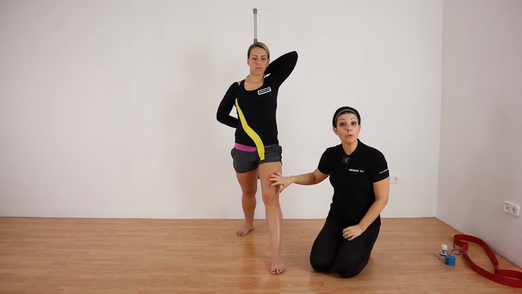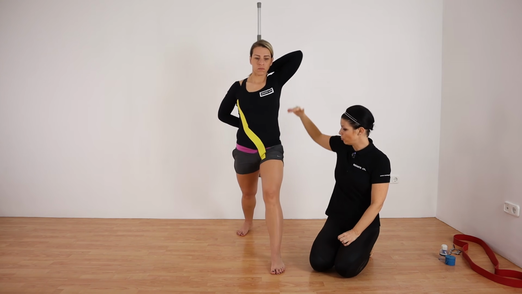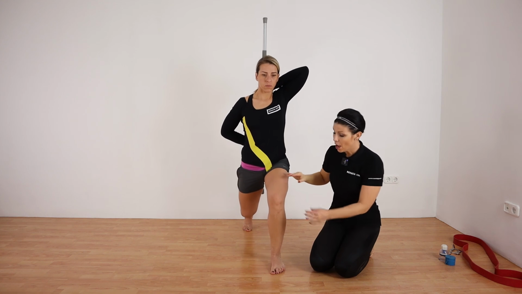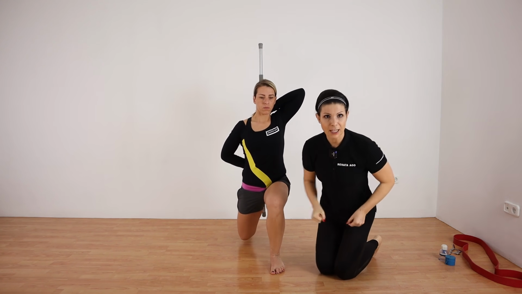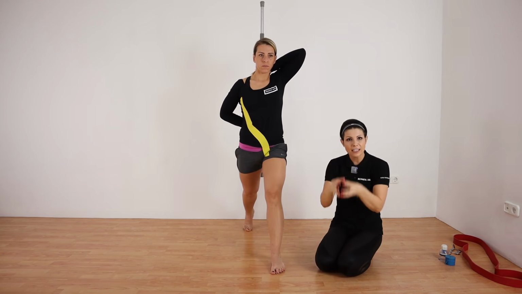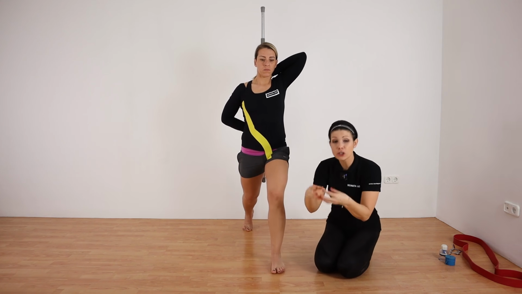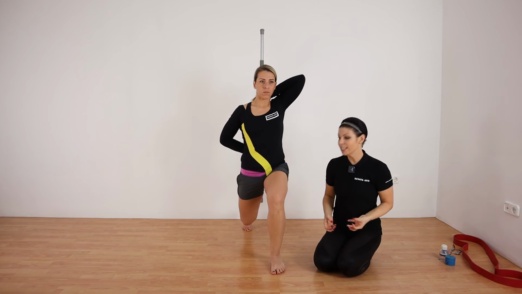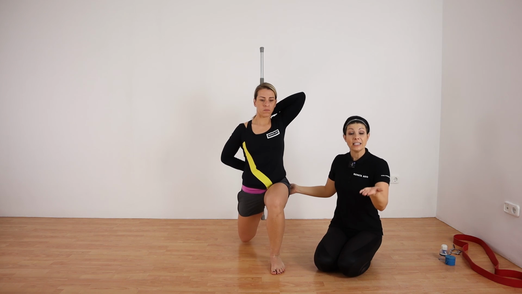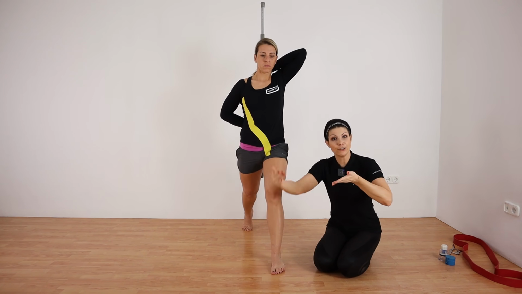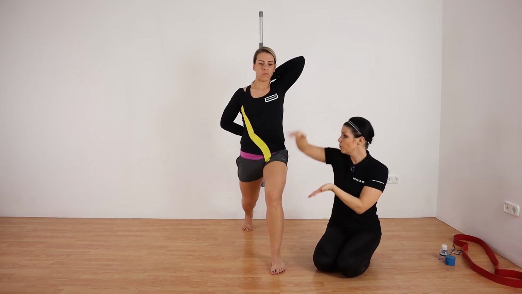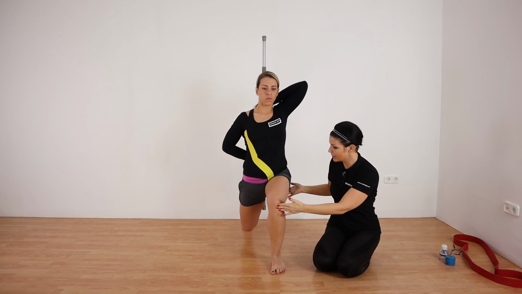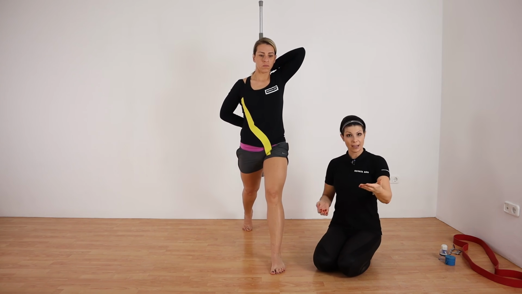So now I'm going to ask Nikki to go down slowly. What we're going to check today is valgus, because that's one of the most common reasons for different kinds of knee injuries. I asked Nikki to please follow this 3-1-1 tempo, lowering for 3, holding for 1 second at the bottom, and coming back up.